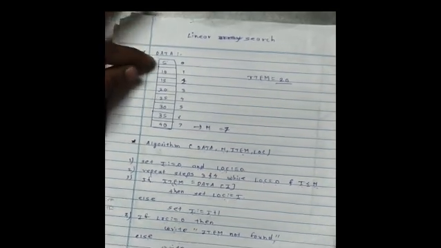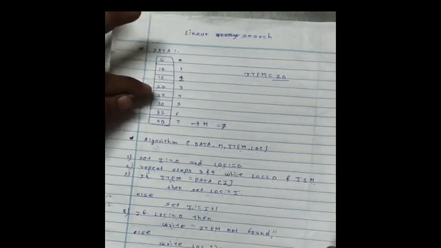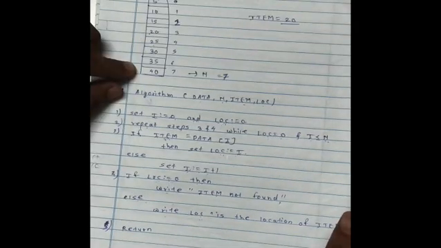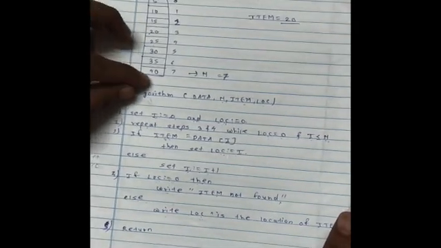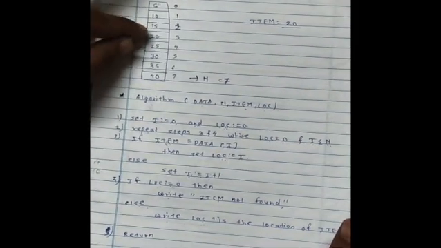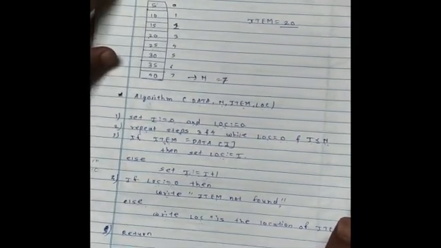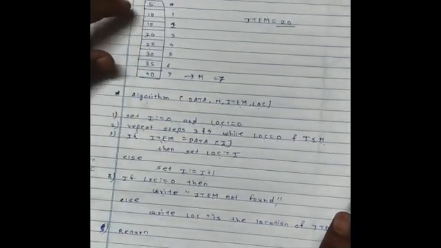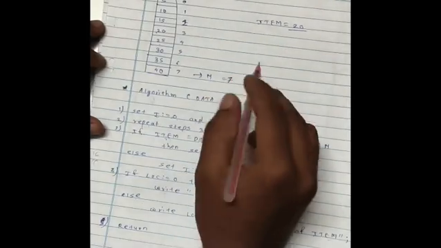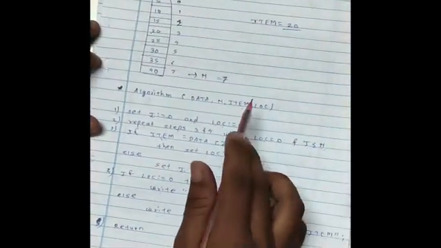We check 5, 10, 15, 20, 25, 30, 35, 40, and the array has ended. Here 50 is not present, so this is the stopping condition. The first is when we find the particular element, and the second is if the element is not present in the array.